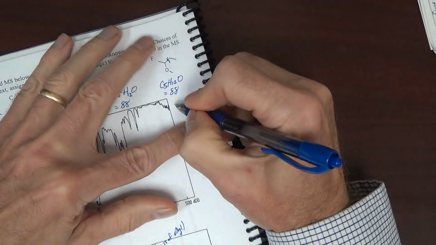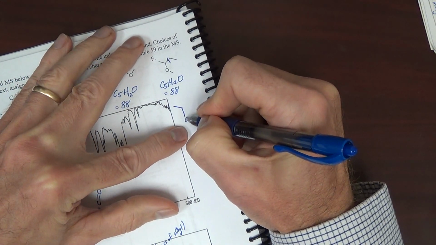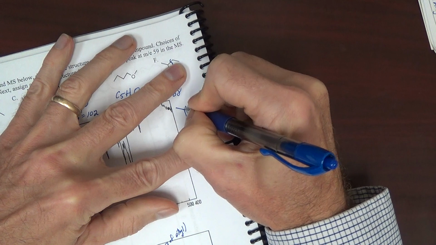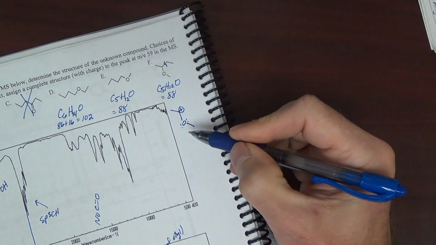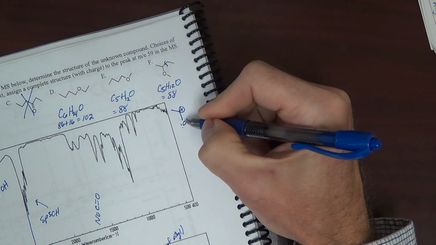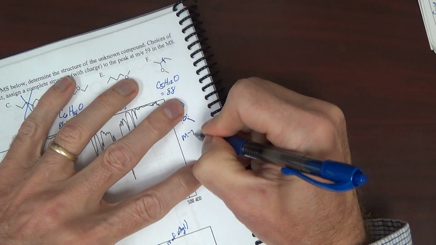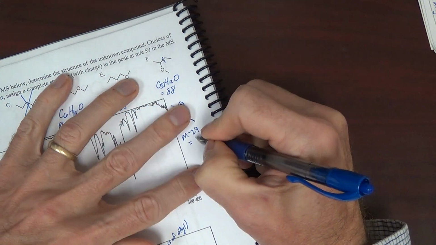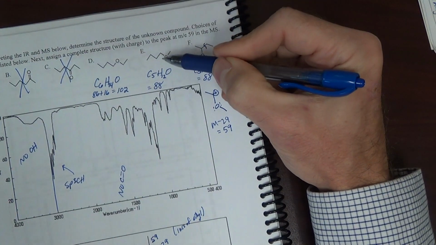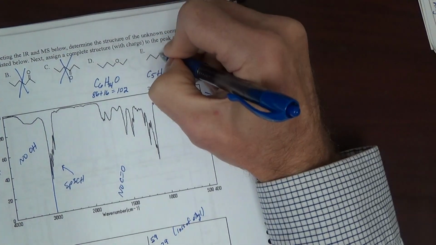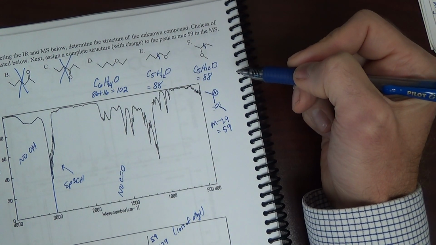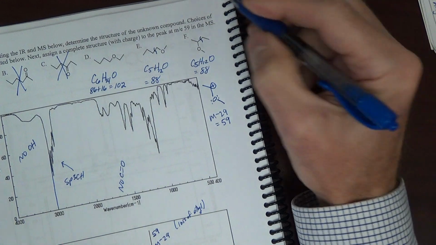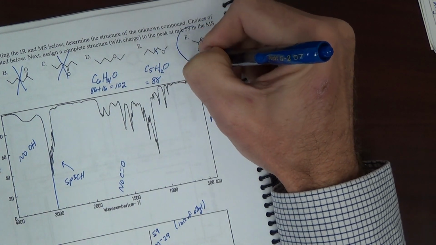We can cleave here to get that carbocation, resonance stabilized. This would be M minus 29, and that would equal 59. Here I expect to lose a propyl group, not an ethyl. Looks like to me the answer is F.